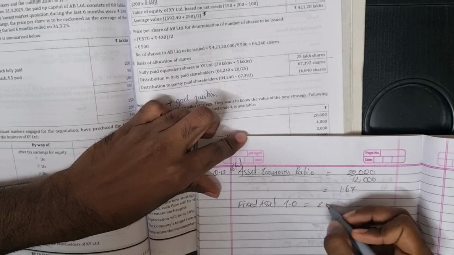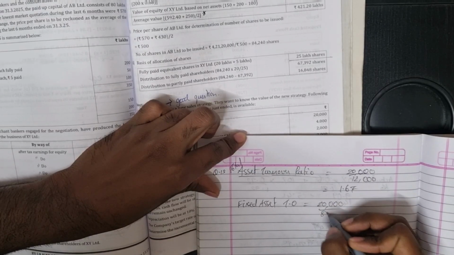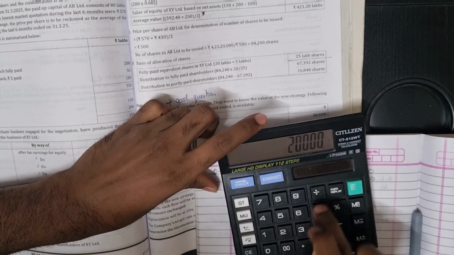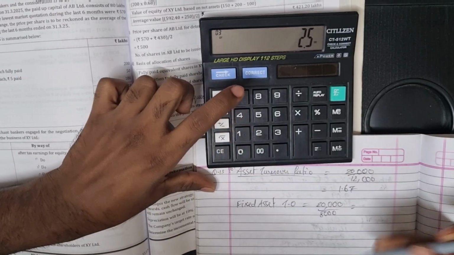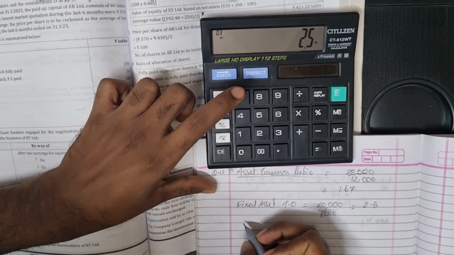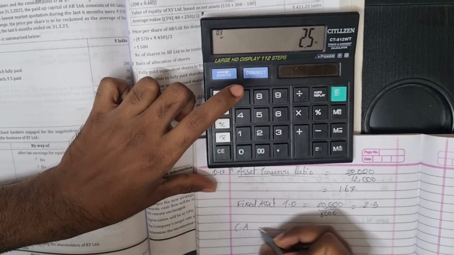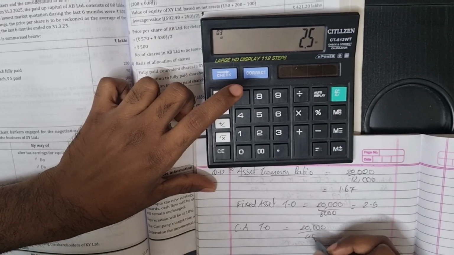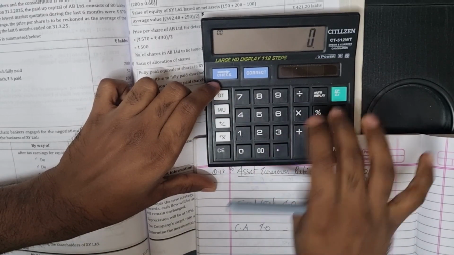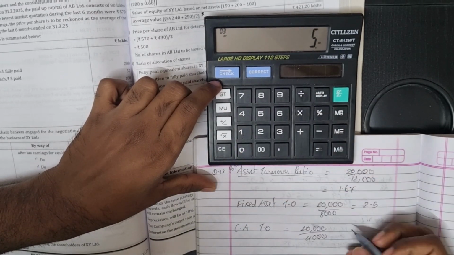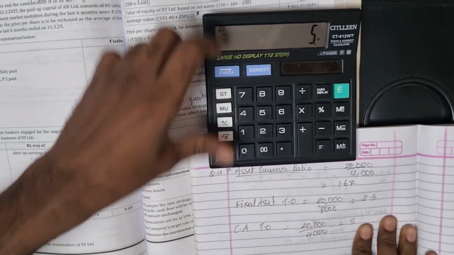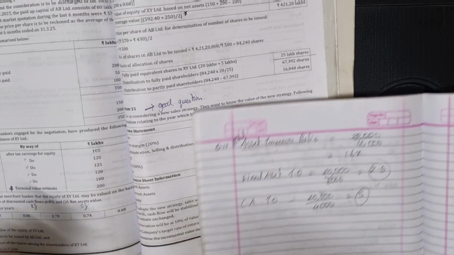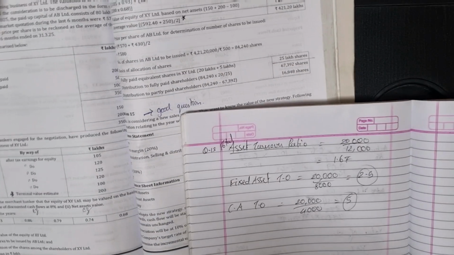Fixed asset turnover ratio is how much? 20,000 divided by 8,000. That is equal to 2.5. Okay. And current asset turnover ratio is equal to how much? 20,000 divided by 4,000. It is equal to 5. Okay, so we got both these ratios. So what we are going to do is, we are going to see for every year.